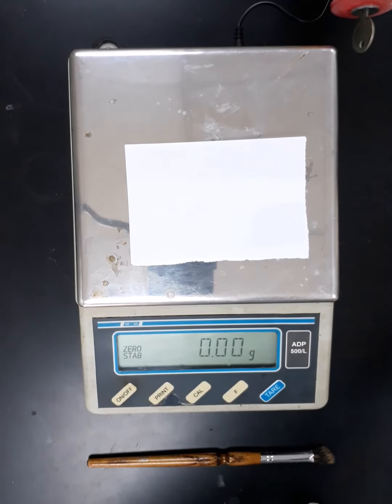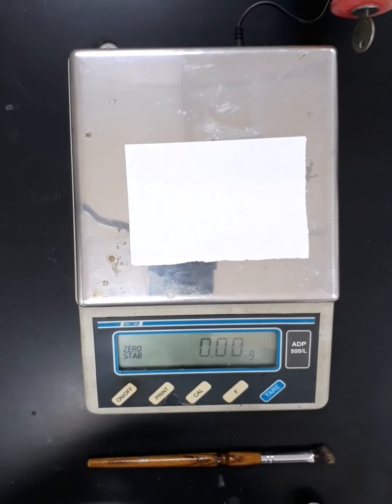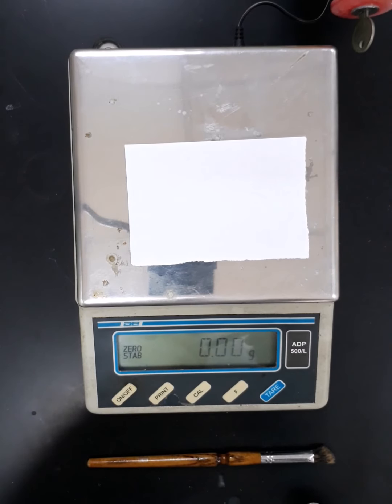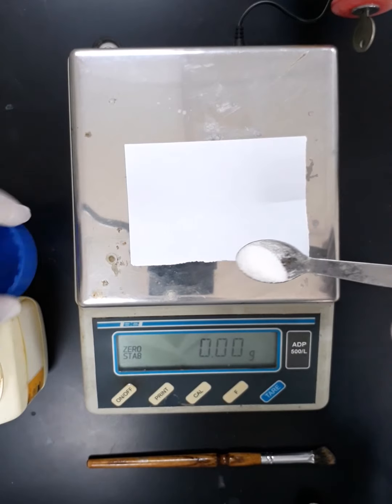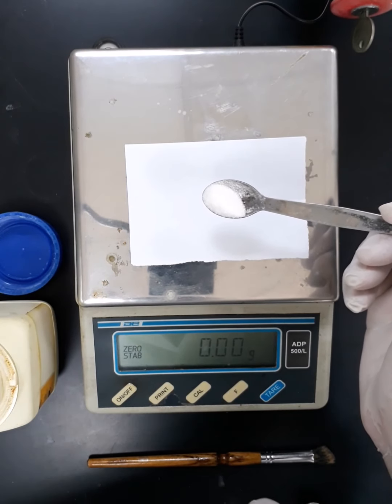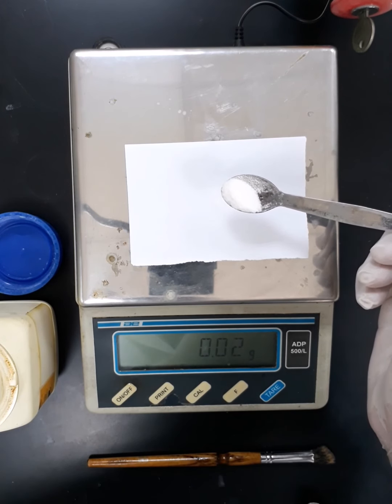Now we are going to prepare the glycine solution. So we will take the spatula and we will take 0.25 grams of the glycine powder. Gently we are going to add that, and we will try our best not to exceed the desired quantity.